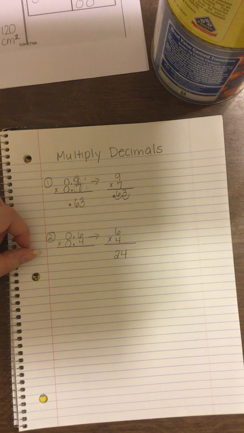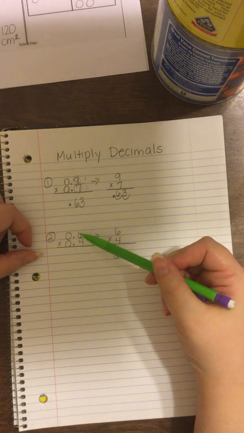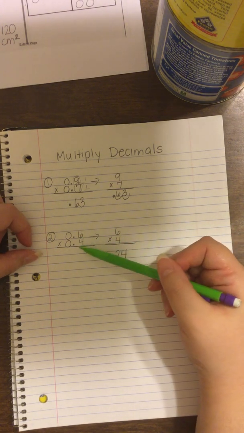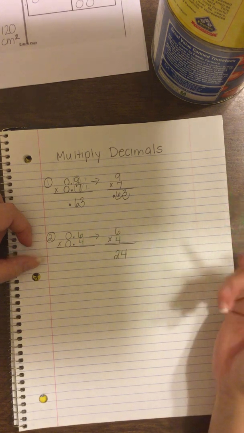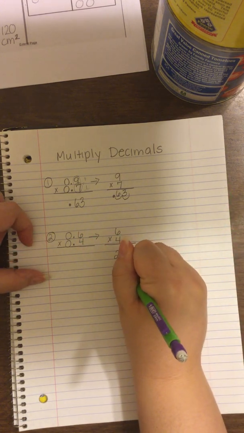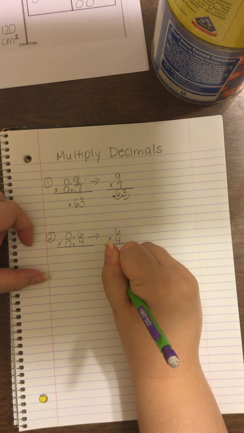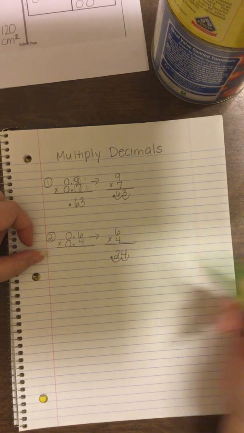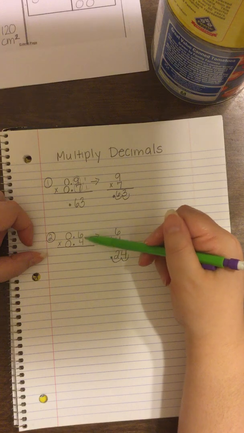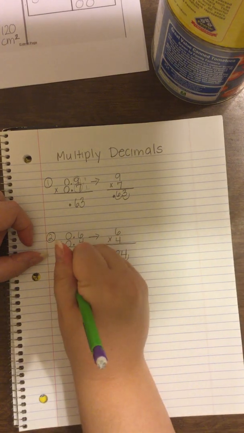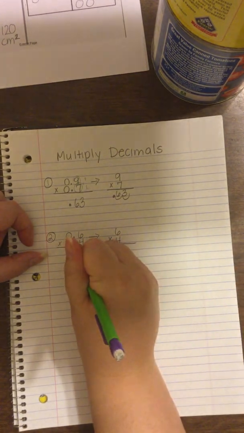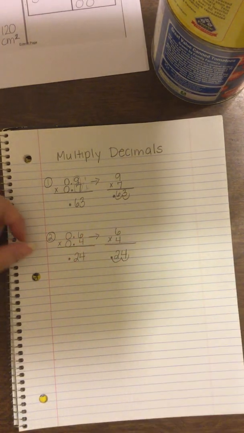Okay, step 2, after I've multiplied, is to count the digits behind the decimal in both my factors. So I count 1, 2. So that means I need to move my decimal point 2 spaces to the left to mimic how many digits behind the decimal I had in my factors. So you should have gotten a product of 24 hundredths.